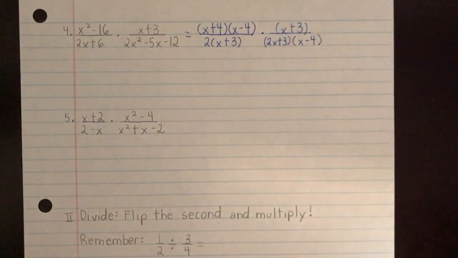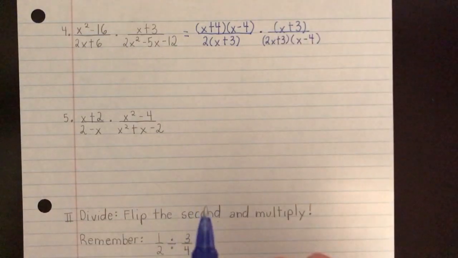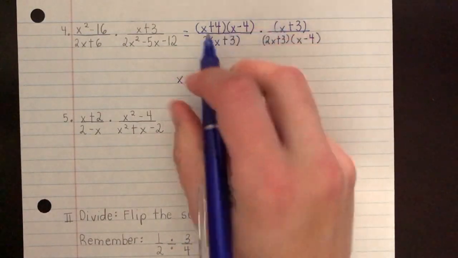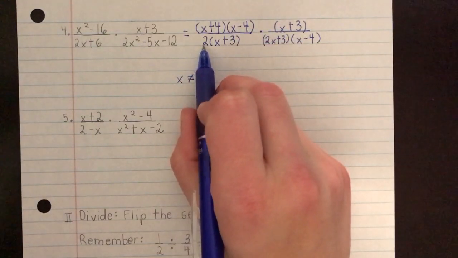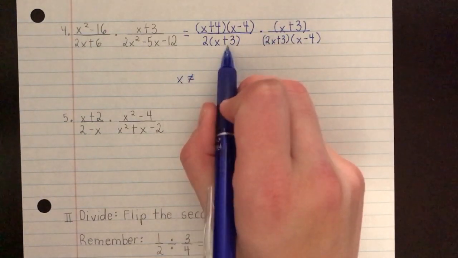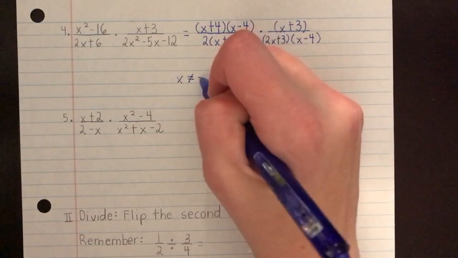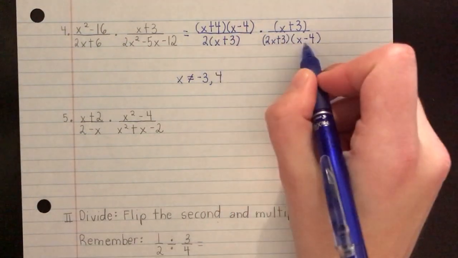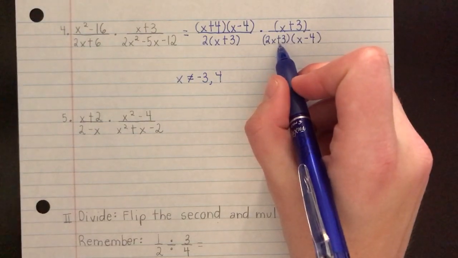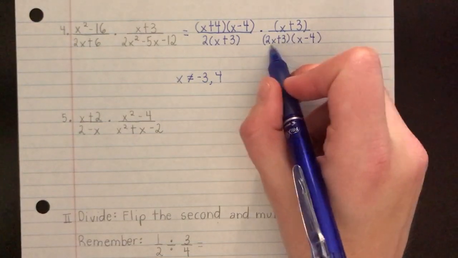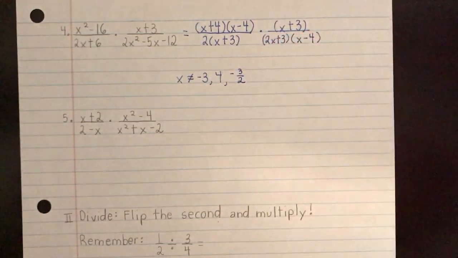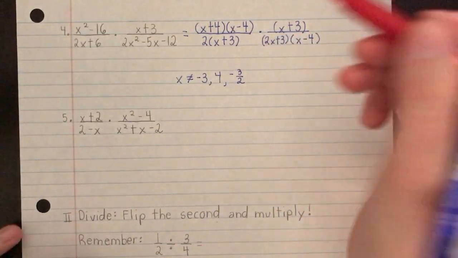Since I'm all factored out, I need to go ahead and list my restrictions. X cannot equal, that doesn't make any difference because there's not an x included in that factor. So x cannot equal -3, x cannot equal +4. And then think about that one. If you said that one not equal to 0, you'd get -3 and then you divide by 2, so it'd be -3/2.